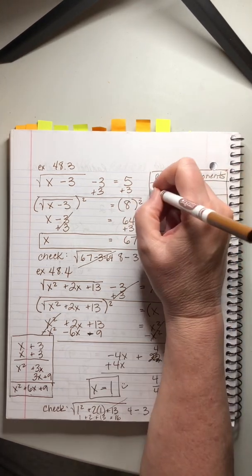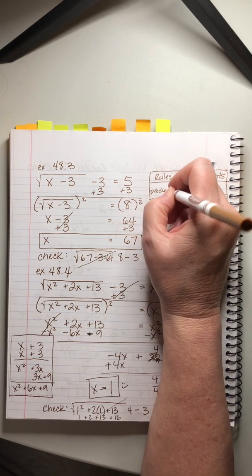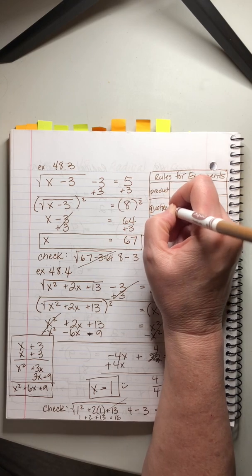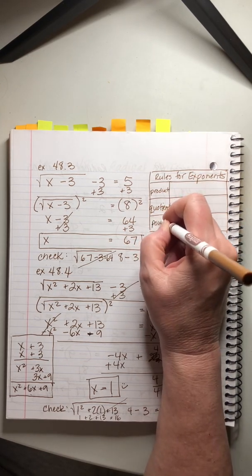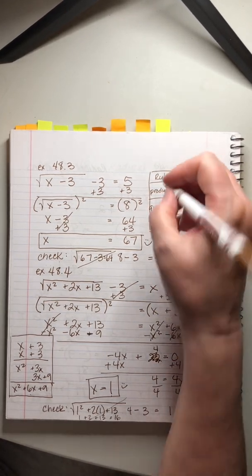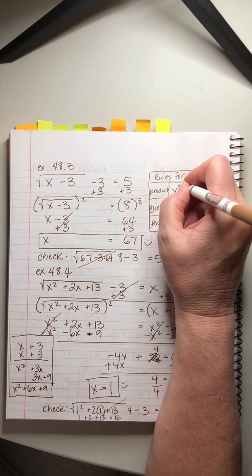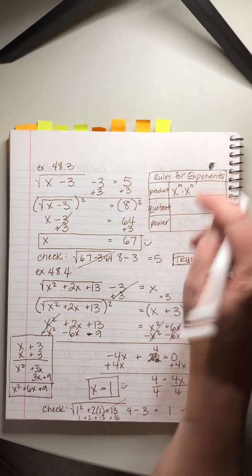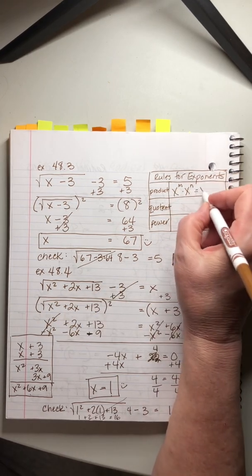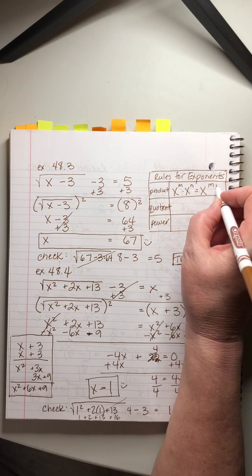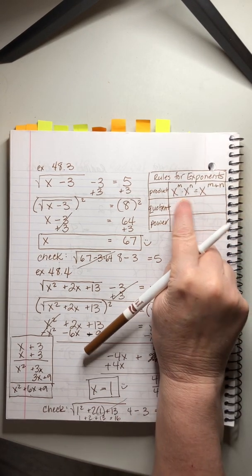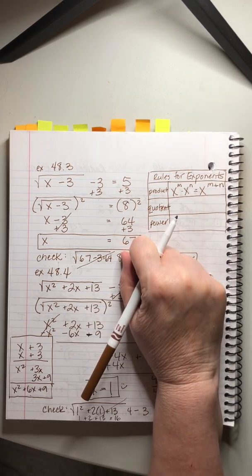Okay, there are 3 rules. Product, quotient, I hope your boxes are bigger than mine, quotient, and power. Those are the names of the rules. Product rule, quotient rule, power rule. Here is the shorthand we use for them. If you're multiplying matching bases that have exponents on them, you can combine them by adding the exponents. When you're multiplying the bases, you add the exponents.